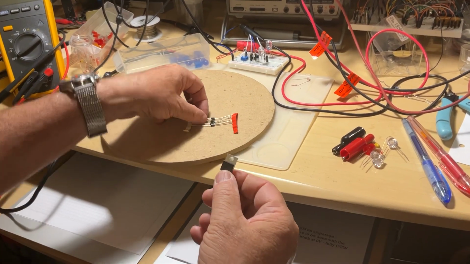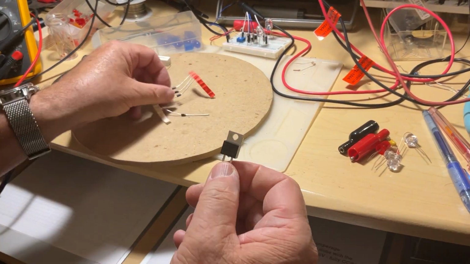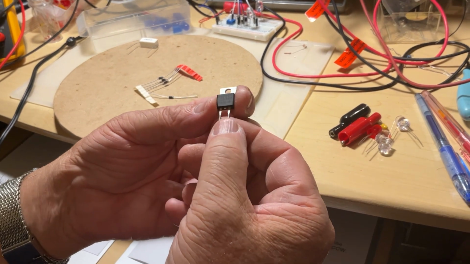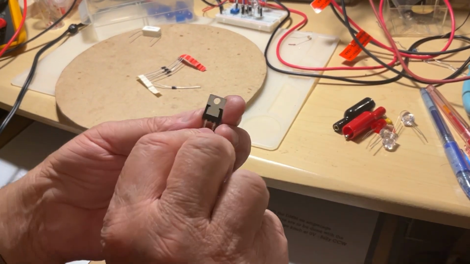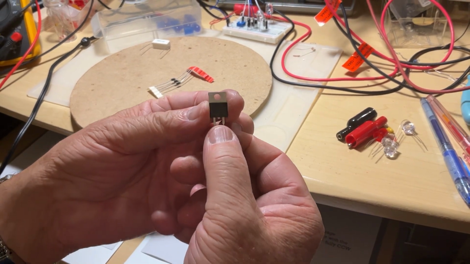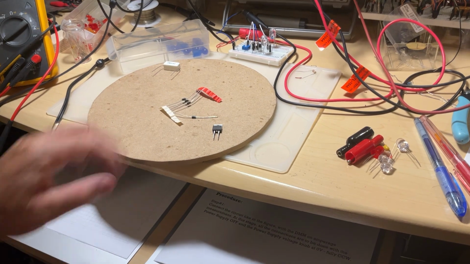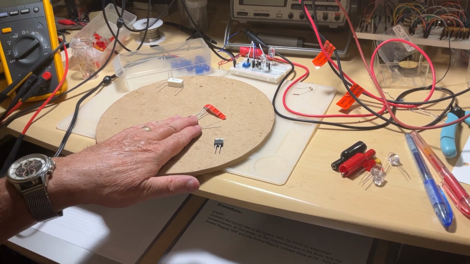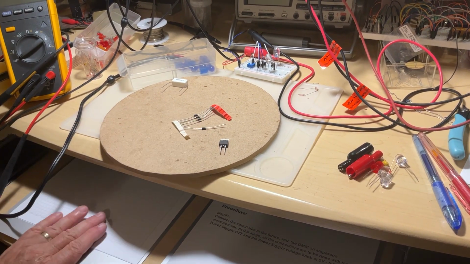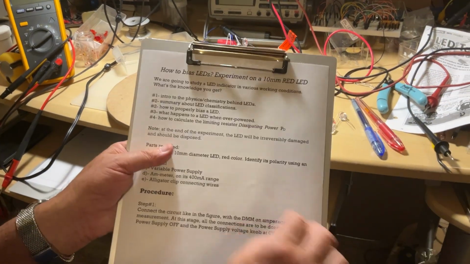As you can see, the body is either made of a black plastic, like these ones, or it may be a combination between black plastic and metal, because sometimes you may need to put them on heat sinks if they heat up a lot, okay? And these ones are made of what? Silicon.